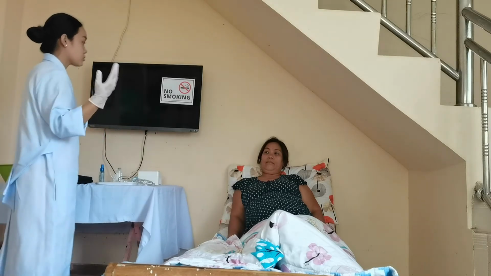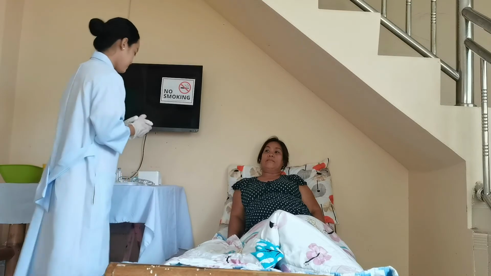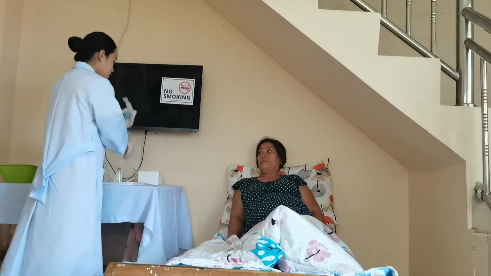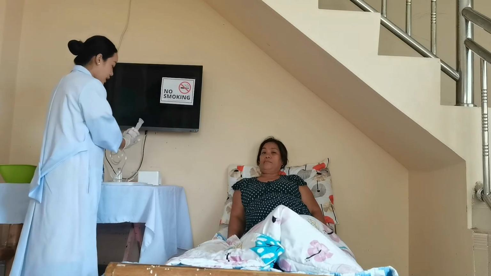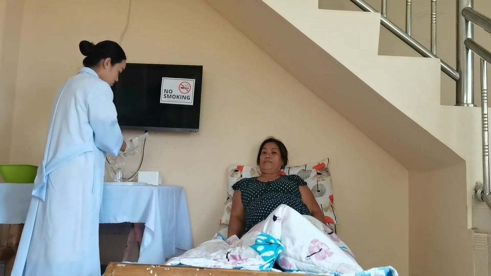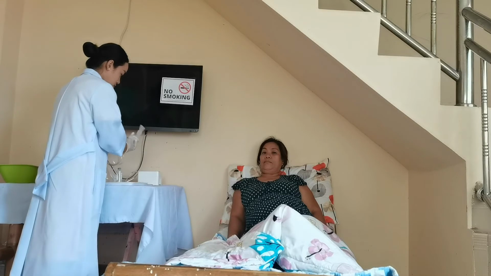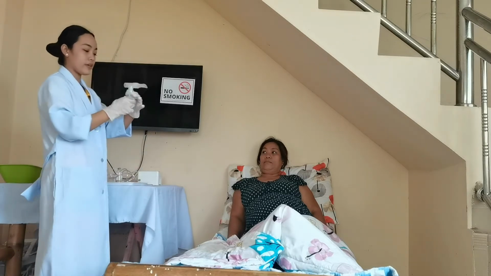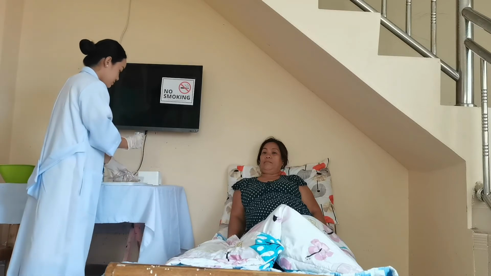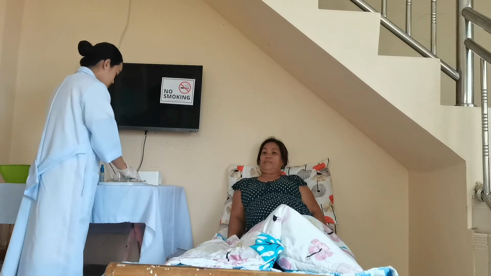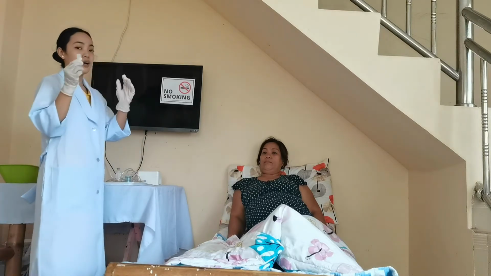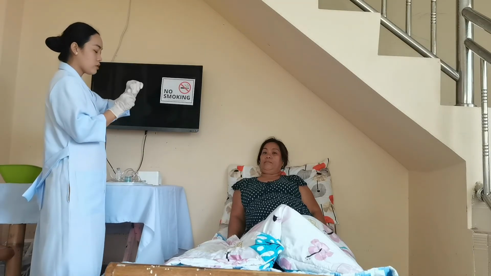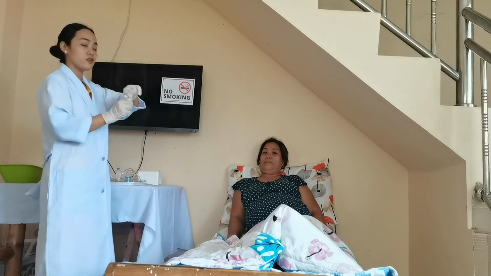So, ma'am, mag-start na po tayo mag-nebulization. Okay pa? So, the first thing that we must do is to remove the nebulizer cup from the device. And then, we will open it. Then after that, we are going to put the prescribed medication on the bottom of the cup and add the liquid if prescribed.